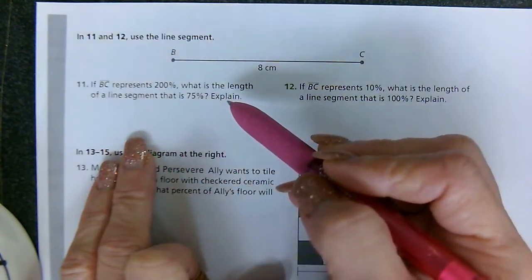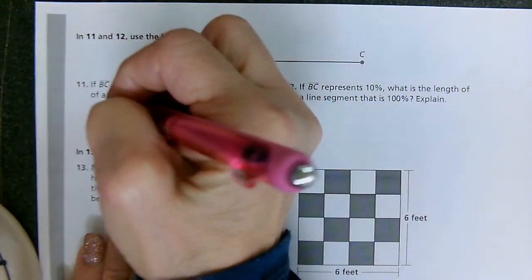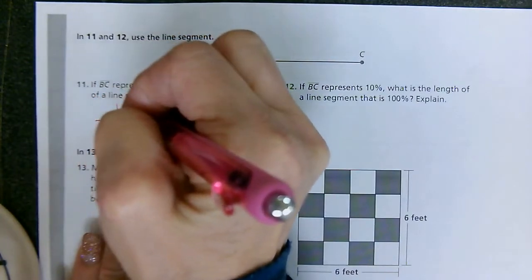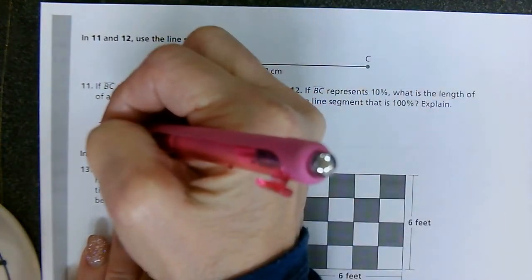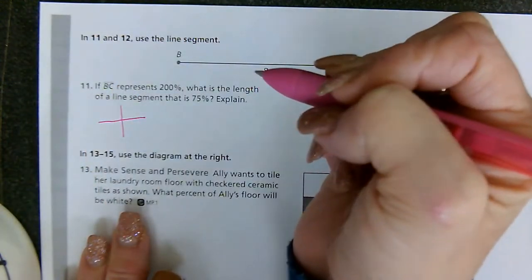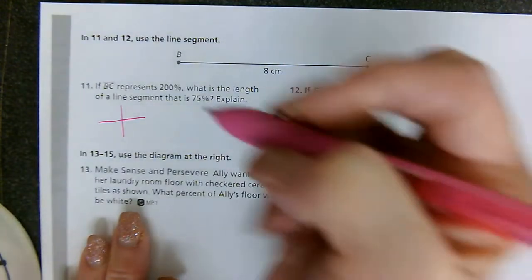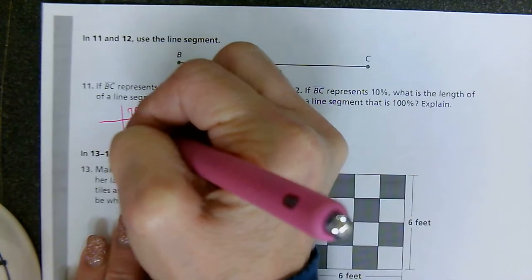Now, explanations can include just showing the work. We can do the cross method here. If I were to make a cross here, and I am trying to find out some information on how far 75% would be. Let's plug in stuff right now, okay? We know that we're trying to find 75% out of 200%.